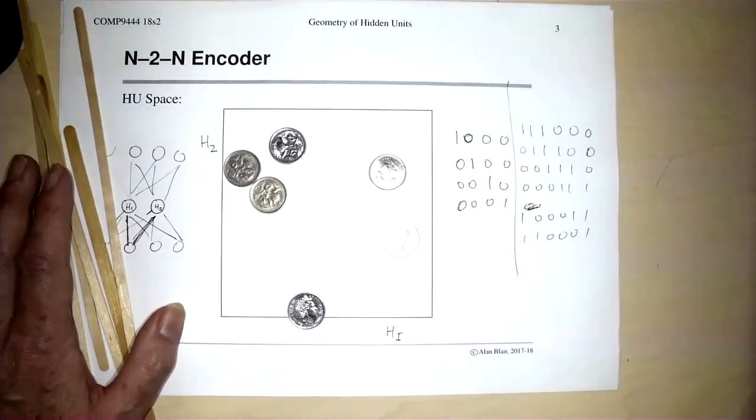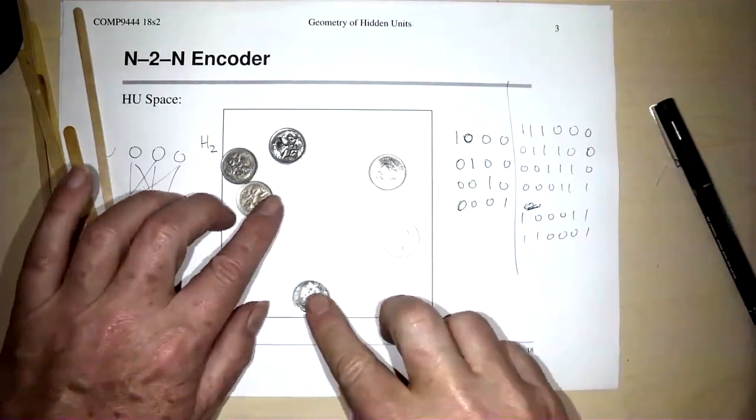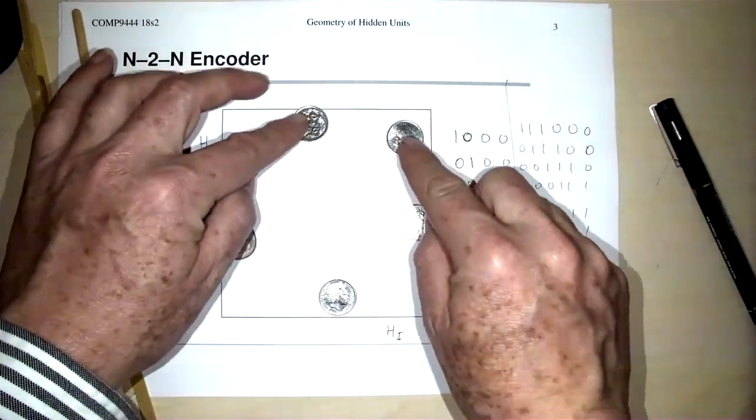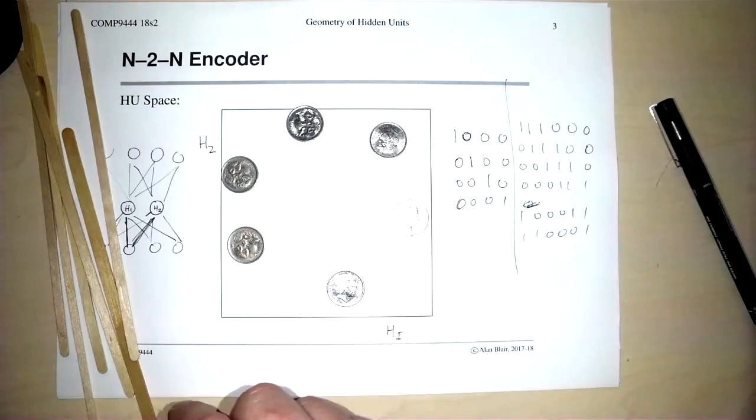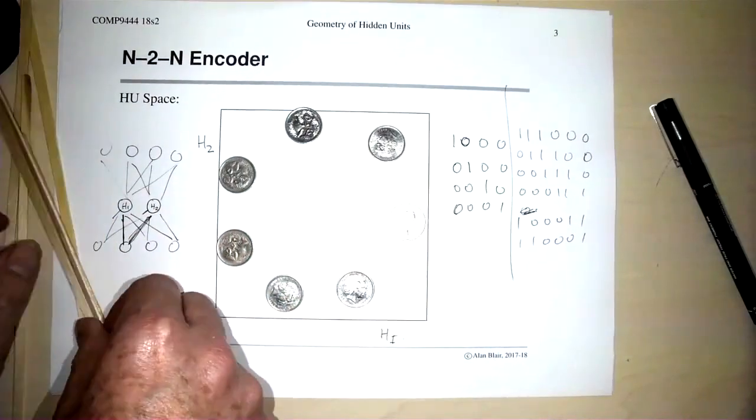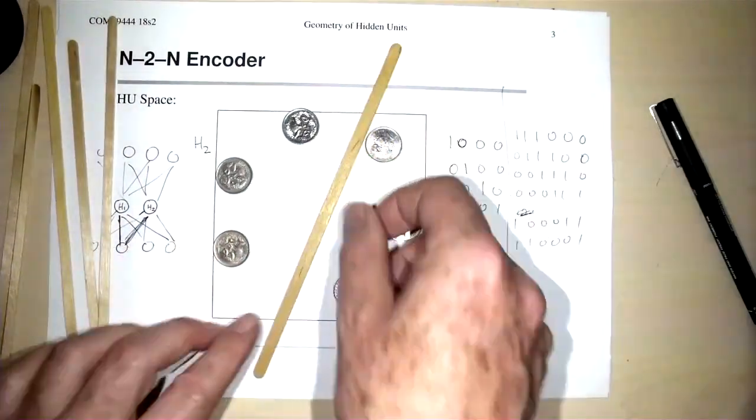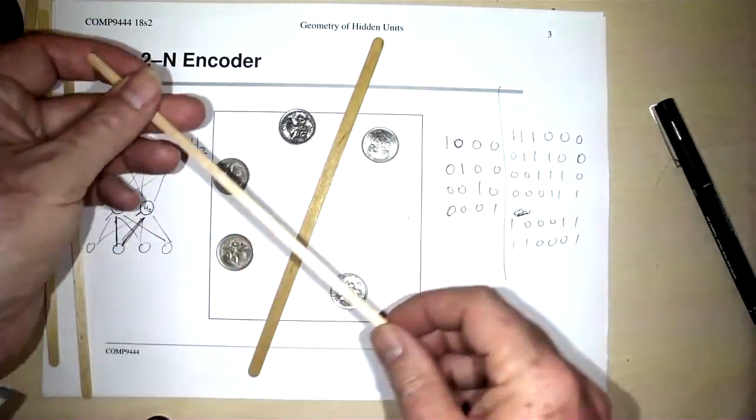So I've got 6 inputs here, and each one is represented by 3 ones and 3 zeros, and that actually leads to a much more stable representation because it looks like this.